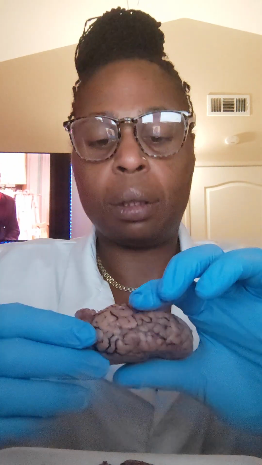In our lateral view of the sheep brain, you have your cerebellum, you have your spinal cord, you have the temporal lobe there, and then you have your medulla and your pons.